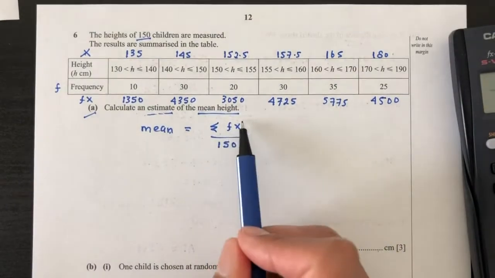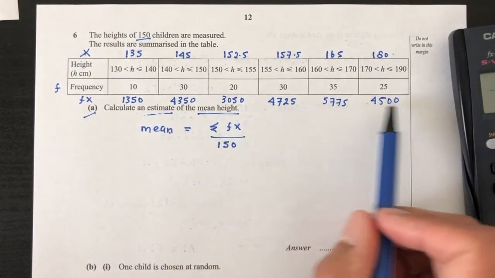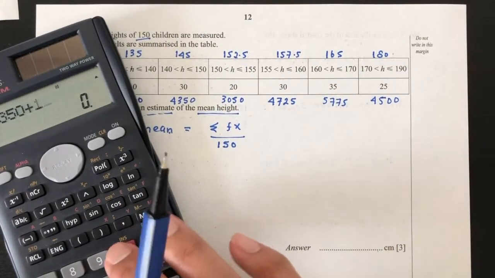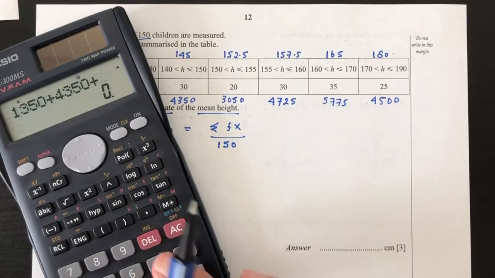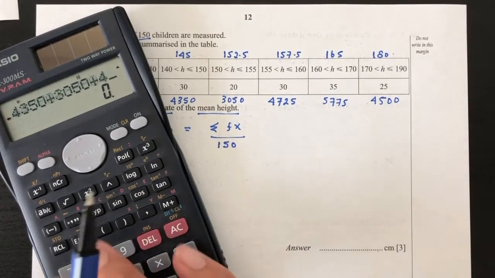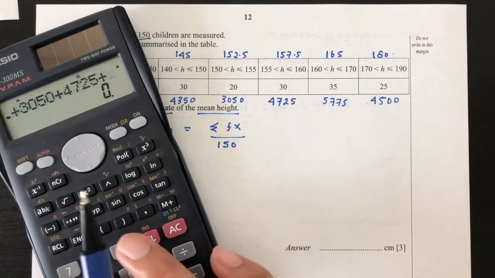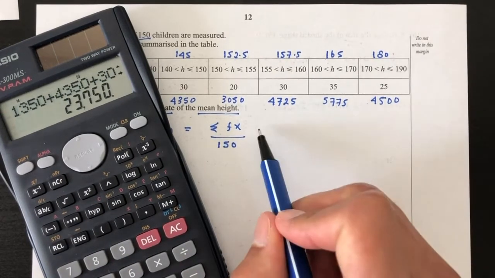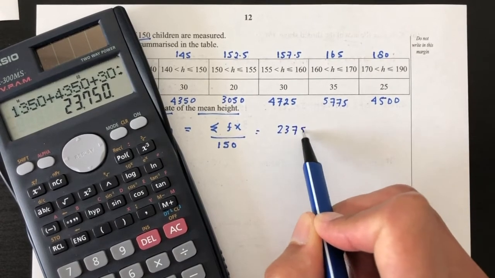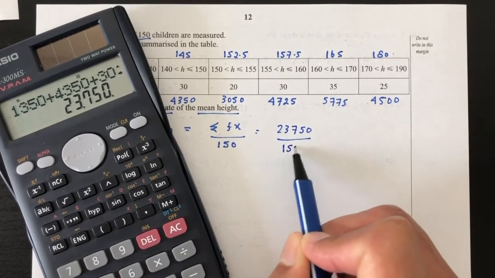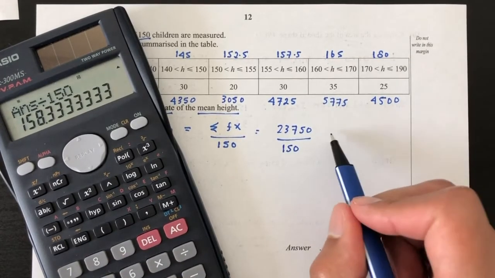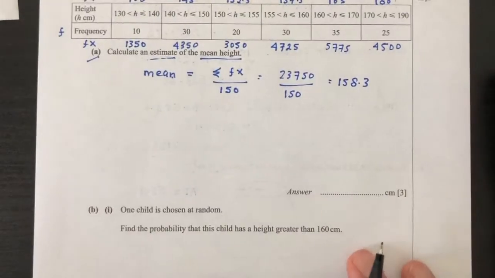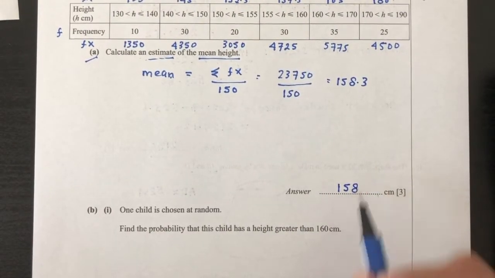Now we have to find the sum of fx, so we add every term together: 4350 plus 3050 plus 4725 plus 5775 plus 4500. That will be 23,750, divided by 150. That gives 158.3. So correct to 3 SF, you can just write 158 centimeters.